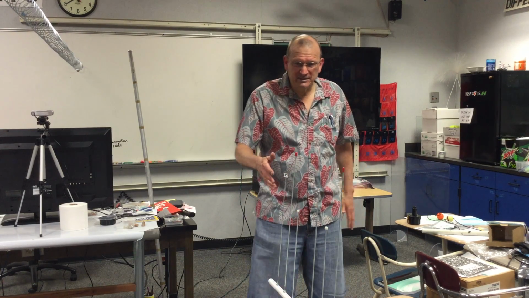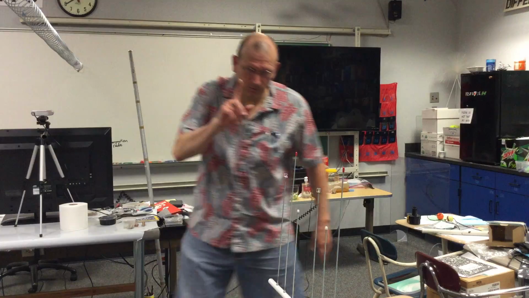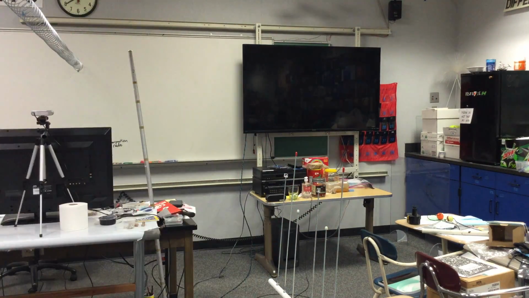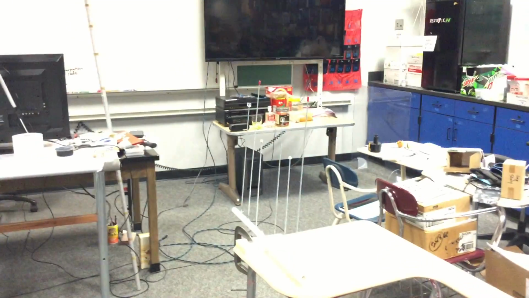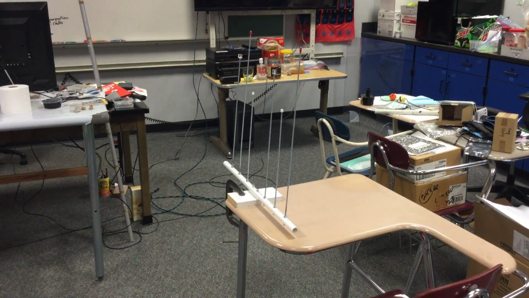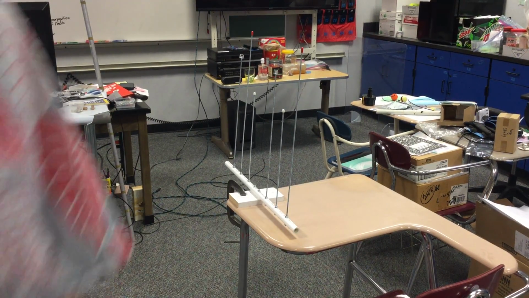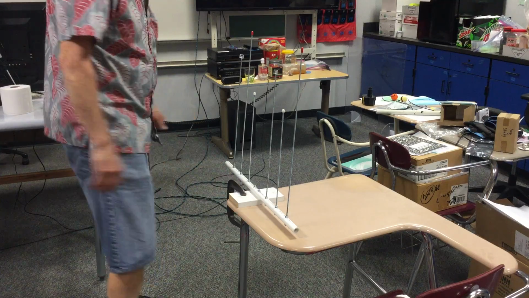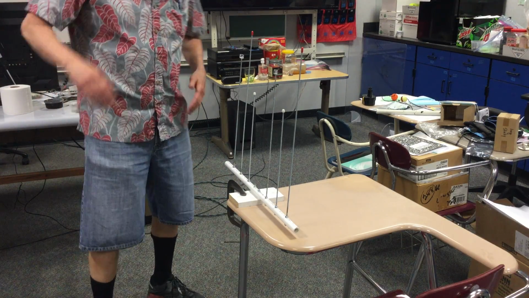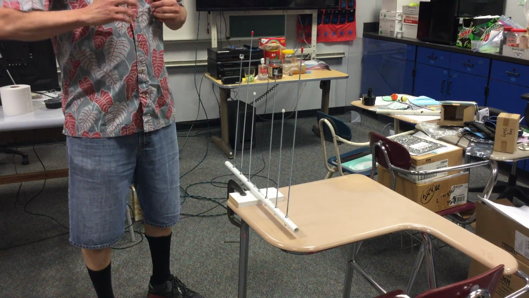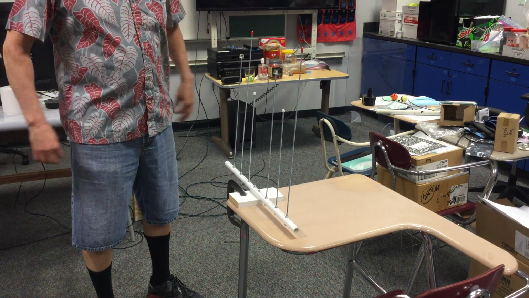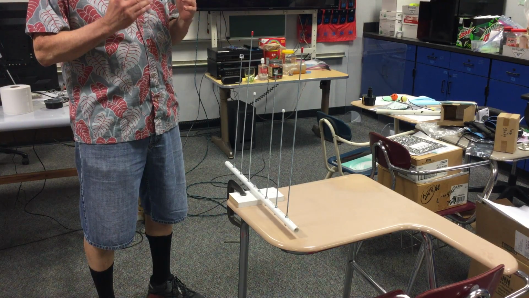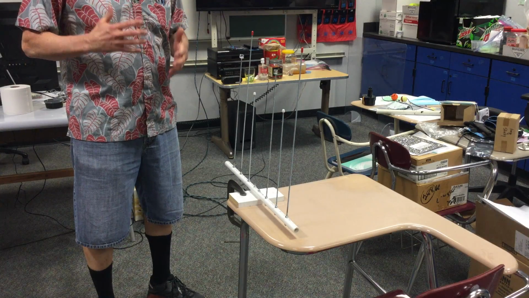So the first demonstration is this. I've got to change the angle of the camera for each of my demonstrations. Oops, sorry about that with the finger. All right, so the first demonstration is this little device here that I have clamped to a desktop. And if you remember, the idea of resonance is that there is a particular frequency that fits for a given situation.